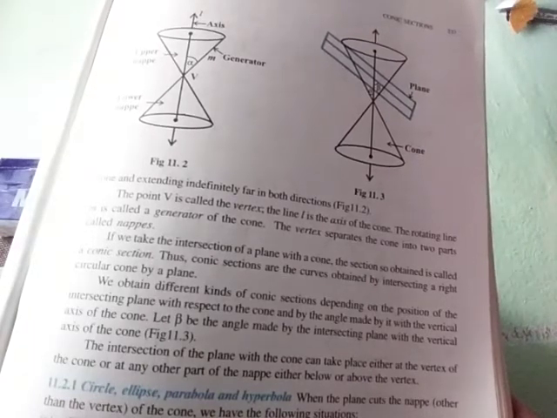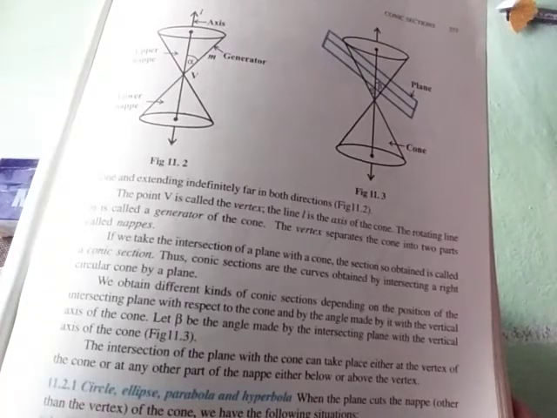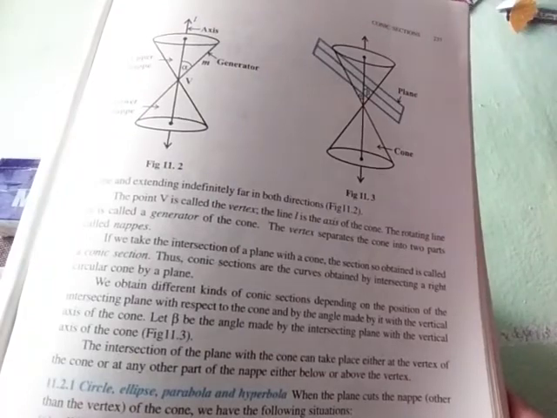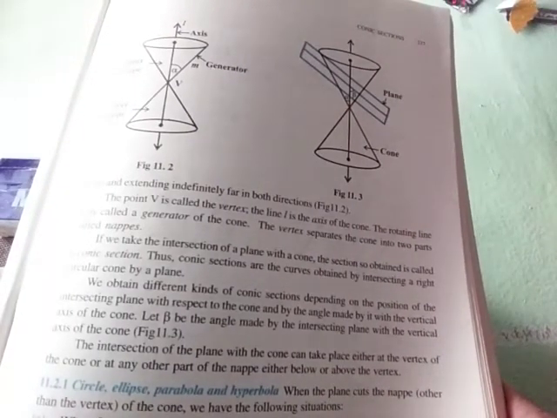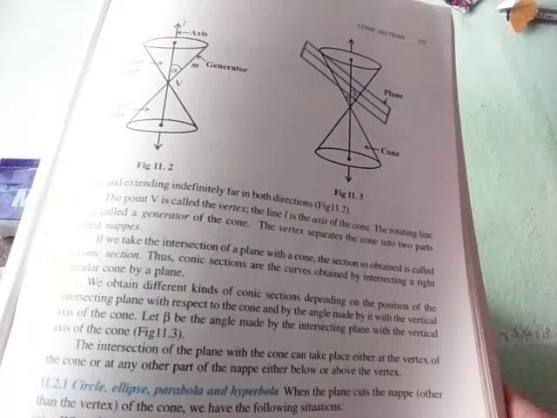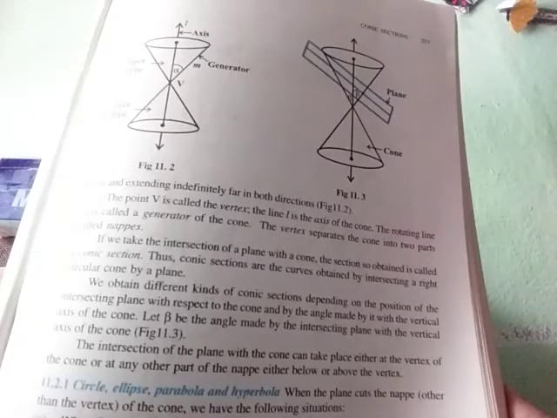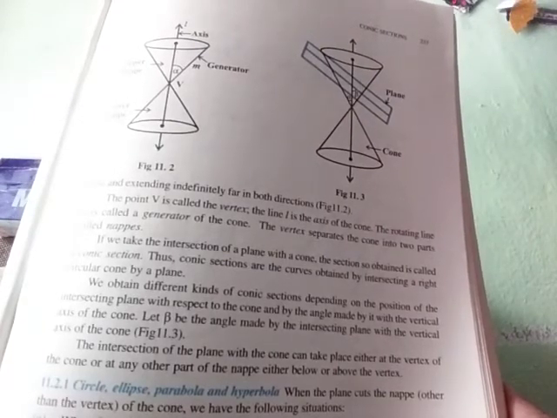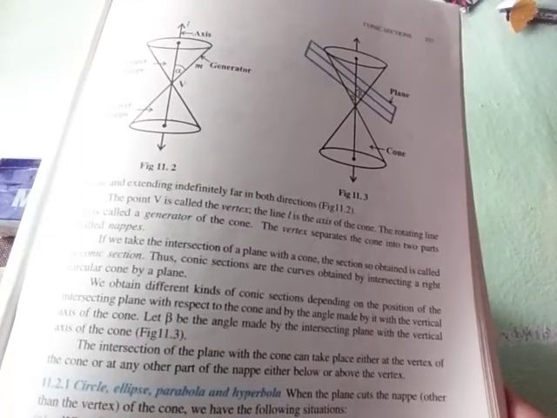When beta equals 90 degrees, the section is a circle. When alpha is less than beta, which is less than 90 degrees, the section is an ellipse. When beta equals alpha, the section is a parabola. In each of the above three situations, the plane crosses entirely across one nap of the cone. When 0 is less than or equal to beta, which is less than alpha, the plane crosses through both the naps and the curve of intersection is a hyperbola.